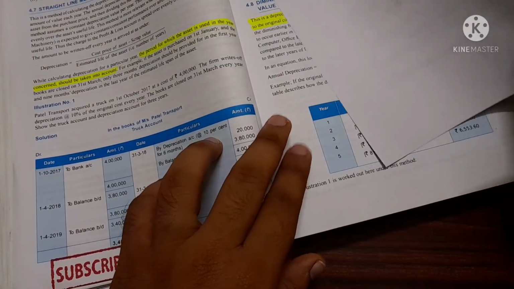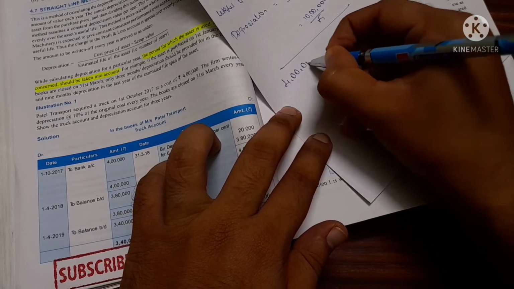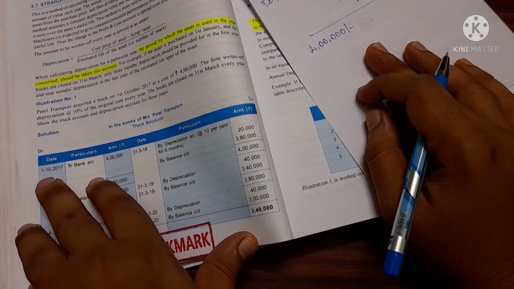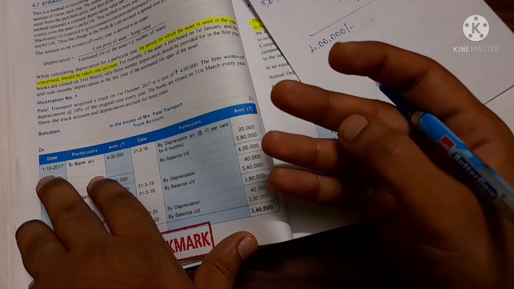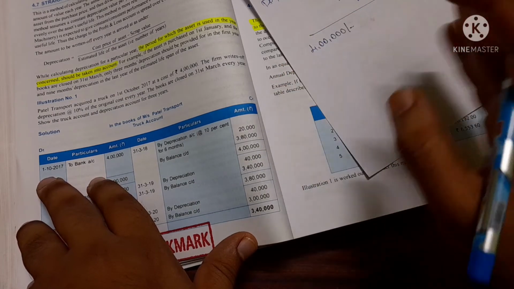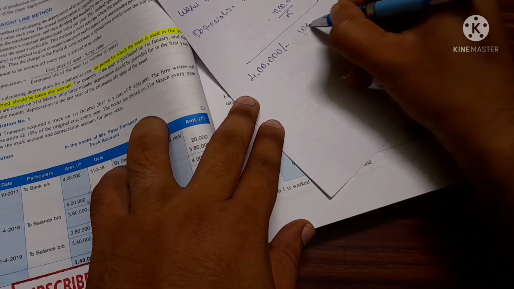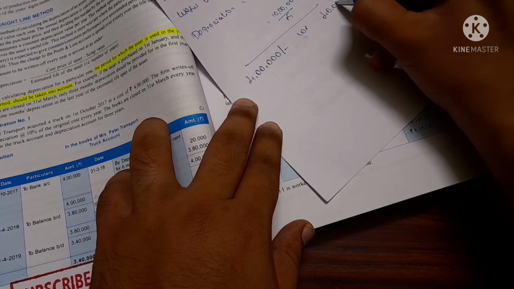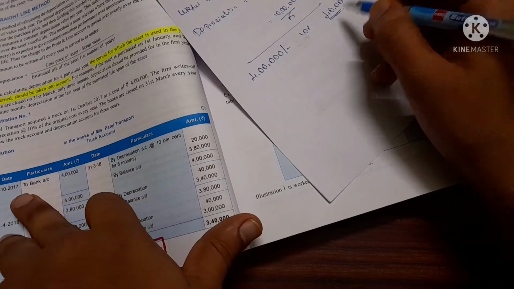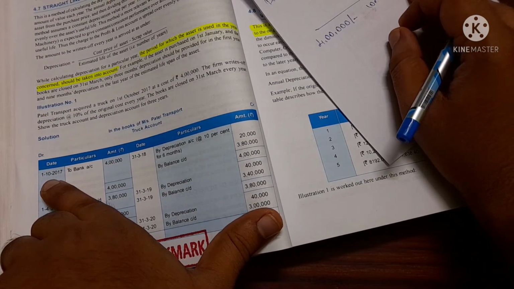Here the value of the machine is 4 lakh. They are purchasing on 1/10/2017. So October, November, December, January, February, March, 6 months. So 10% depreciation means 40,000 will be depreciated every year, but in the first year only 6 months are available.